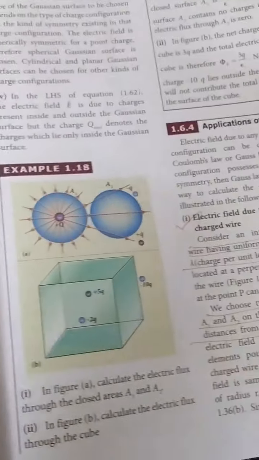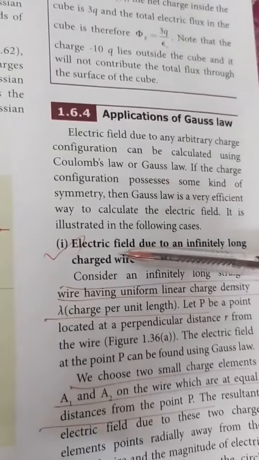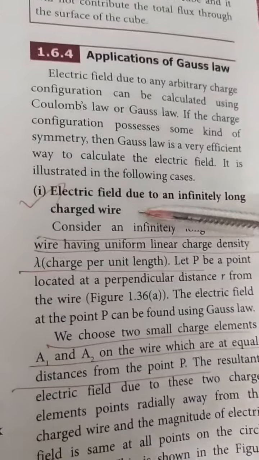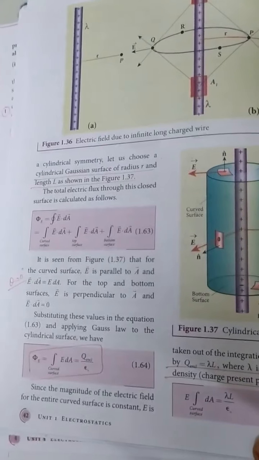And the application of Gauss law: in that there are 4 applications, and you can study the first one. The first one is due to an infinitely long charged wire, and this first application is frequently asked.